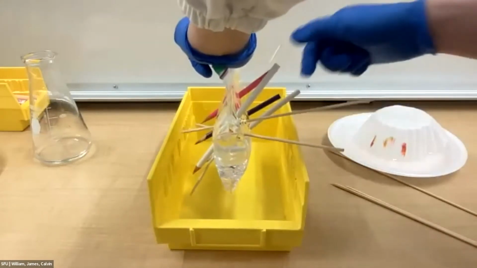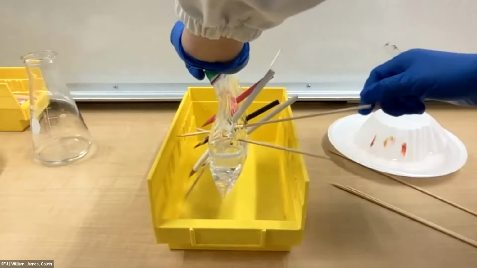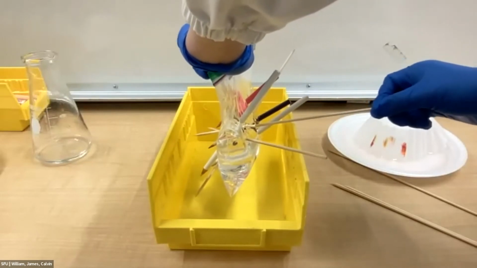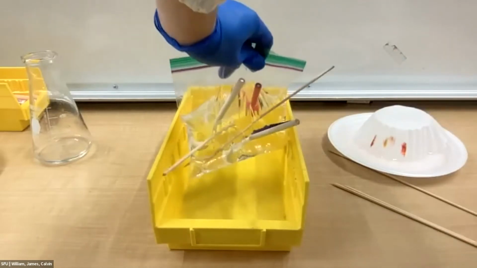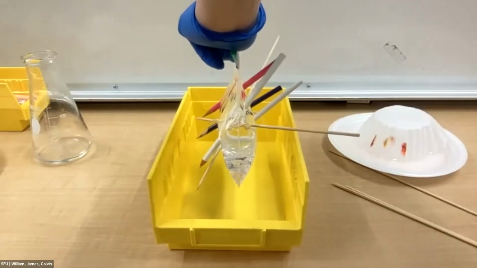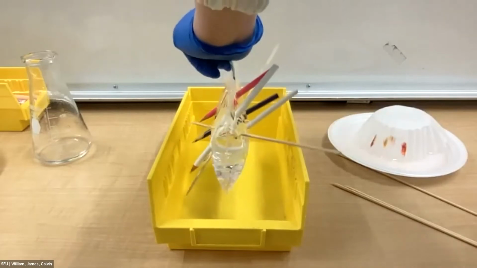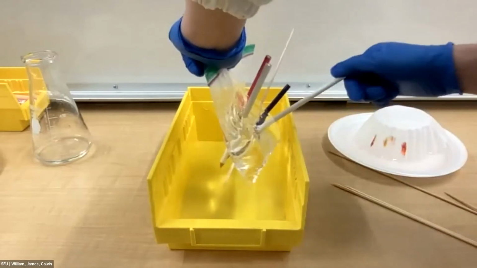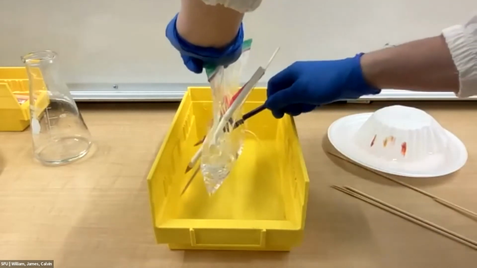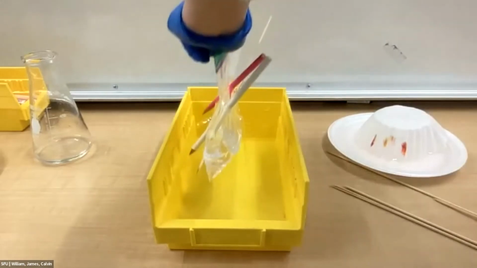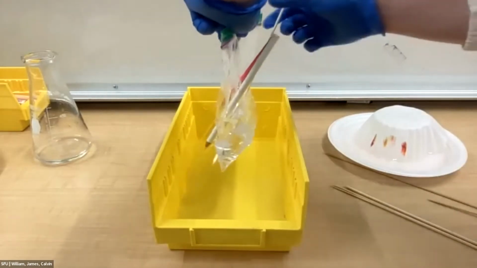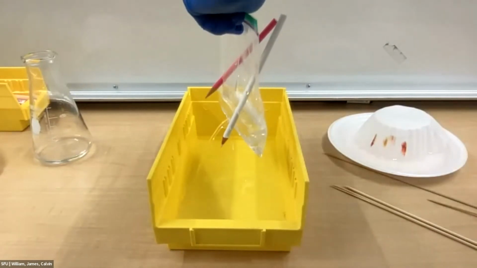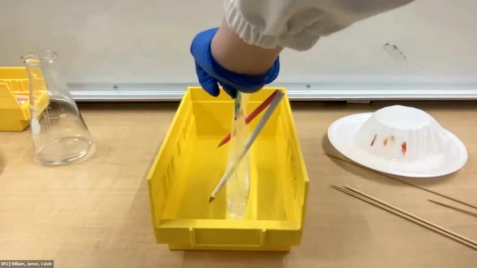But what does happen though, if I start to pull out the pencils and pull out the skewers, we should start seeing water flow out. And so the water flows out in this case because now air has a chance to go inside the bag, and it's filling up the space. And so as I pull more and more pencils and skewers out, you should be able to see more and more water leaking out. So this is a pretty cool demonstration for surface tension.